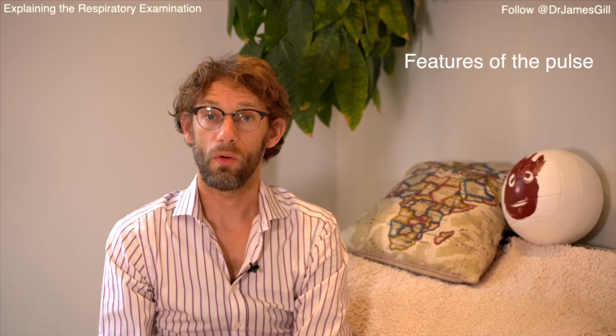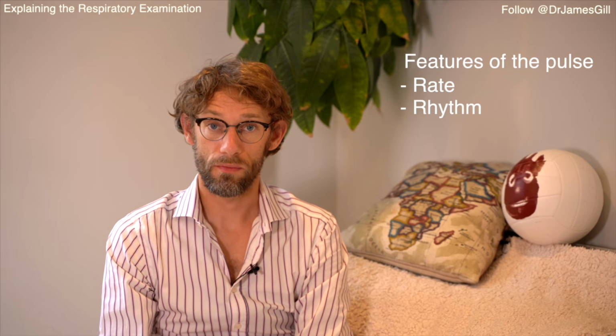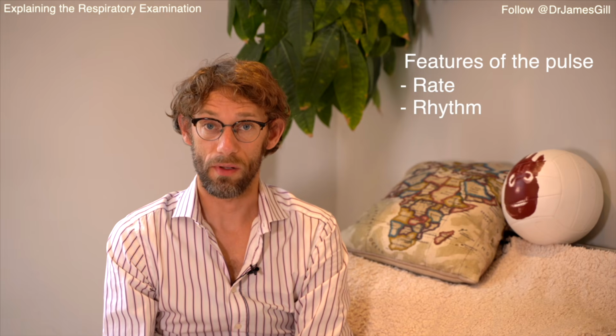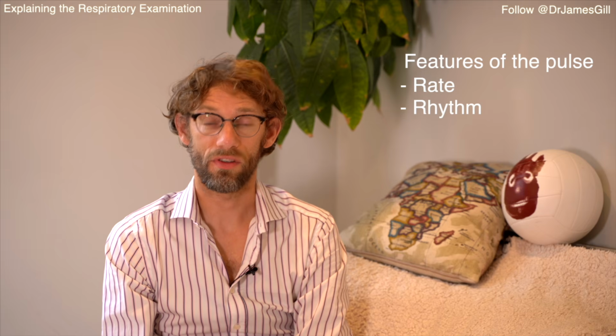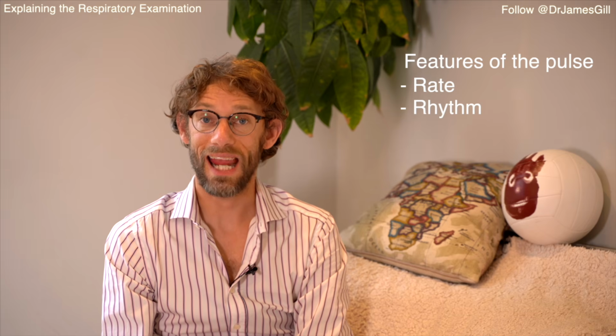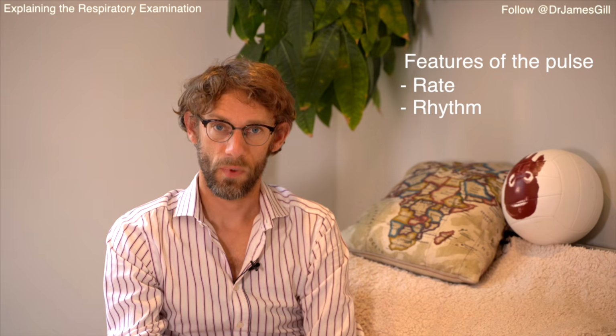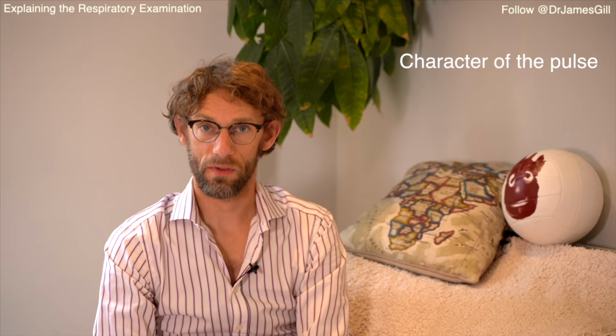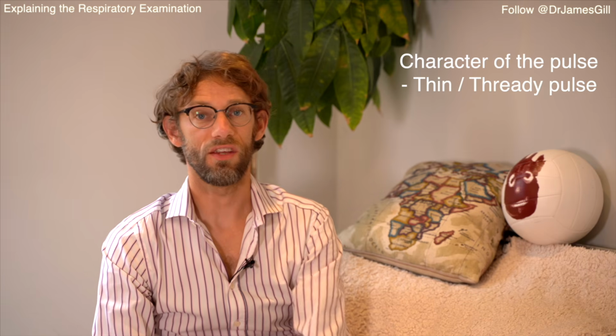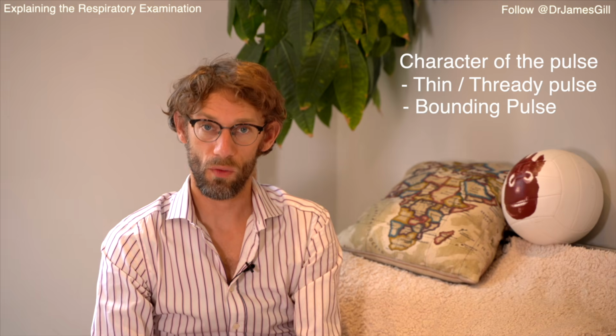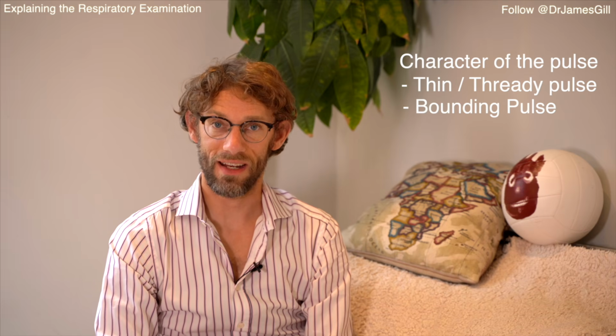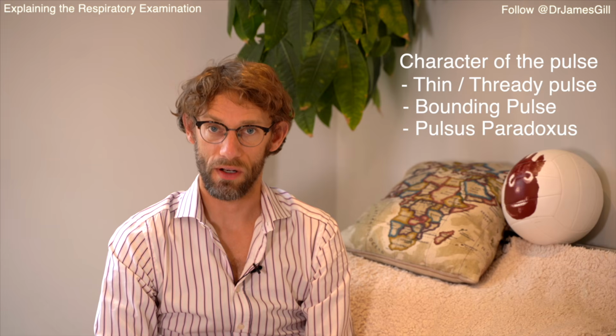When we're checking the pulse here, we want to check for rate and rhythm, so simply how quickly is the pulse going, and is it a regular pulse, an irregular pulse, are there any gaps or changes in the pulse? We have to check for the character at a large bore artery, either brachial or the carotid, because we need that large volume in order to be able to determine, is it a thin pulse, is it a thready pulse, is it a bounding pulse, and have we got any other variations in character, such as pulsus paradoxicus.